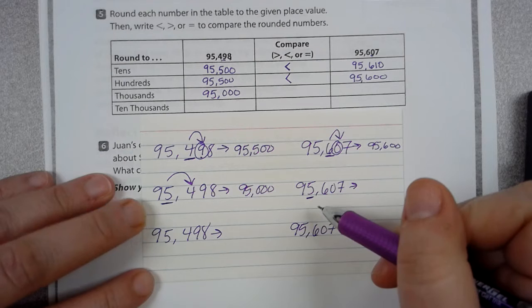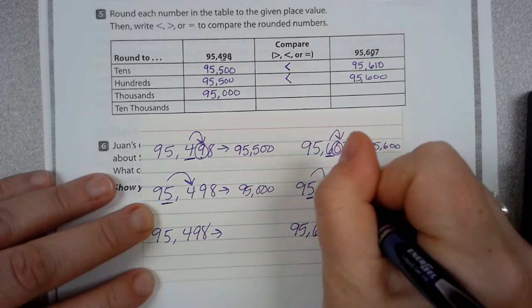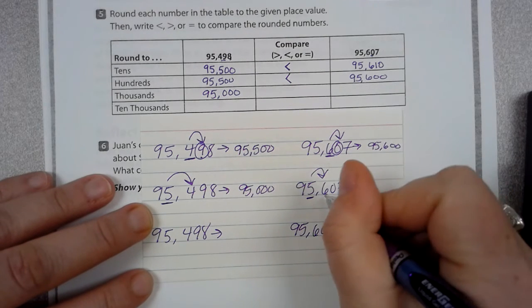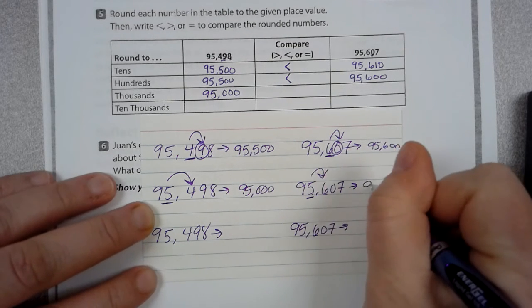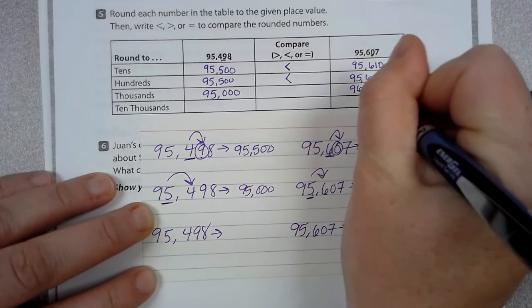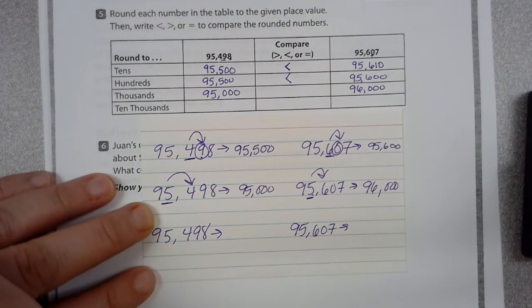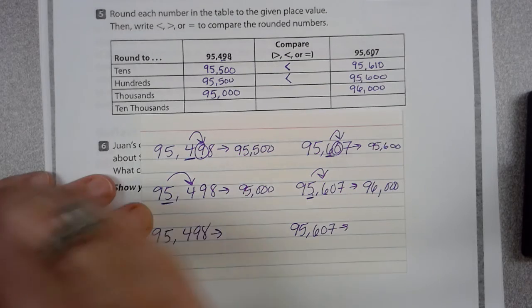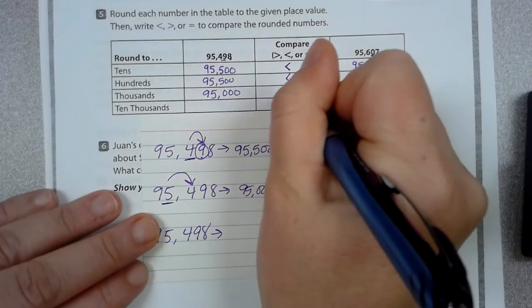The 1,000 on this end means that the 5 gets to bump up to 96,000. All right, which one's greater, 95,000 or 96,000? That's right, the 96.